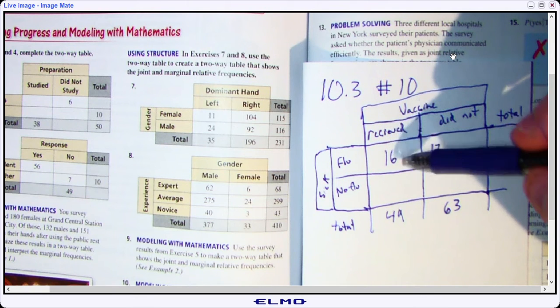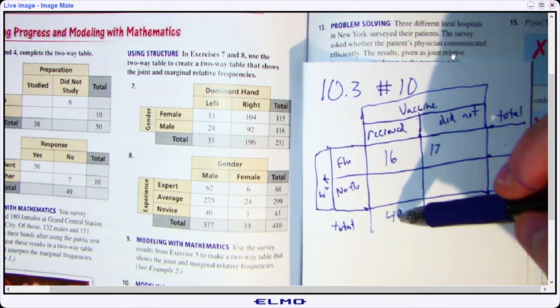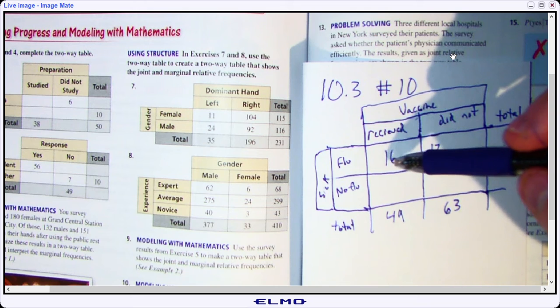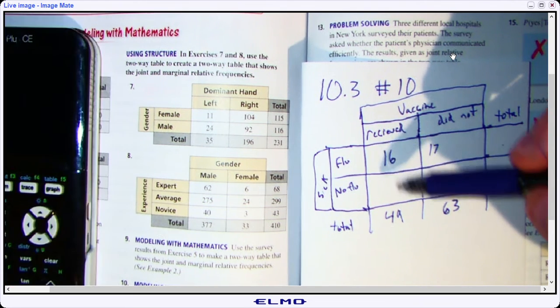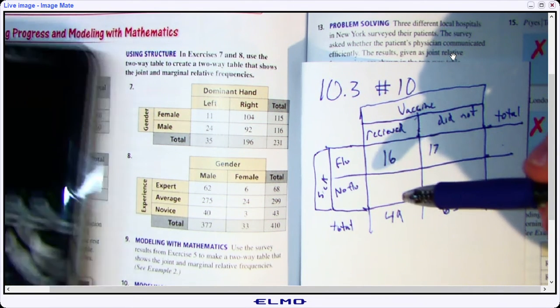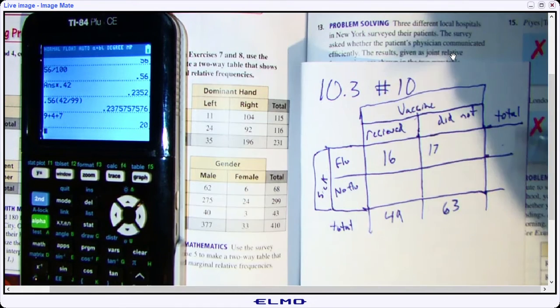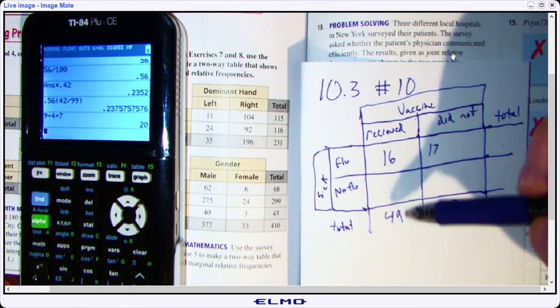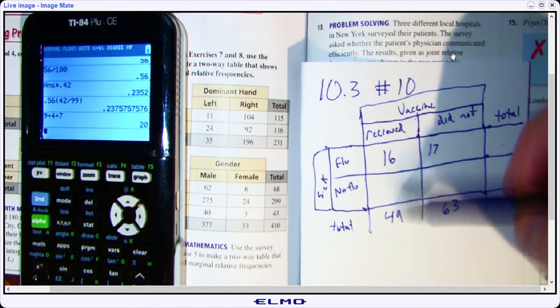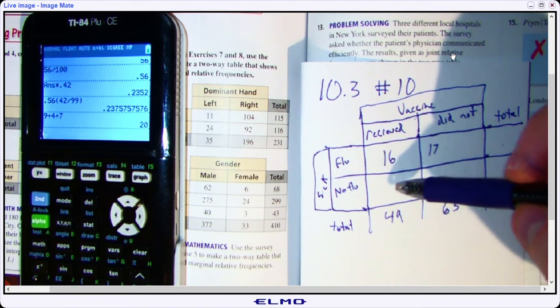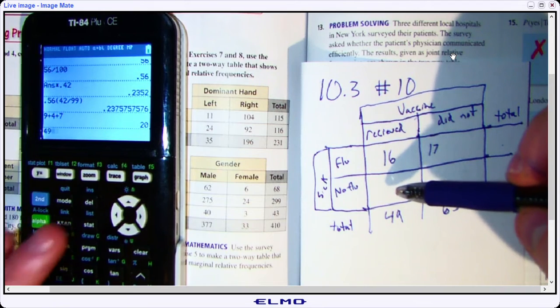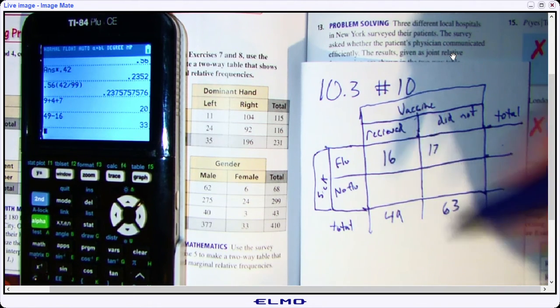So my total number of people who received is 49. I know 16 people got sick. So to find this missing value, this is just going to be 49 minus 16. It gives us this value right here, right? 49 minus 16, 33.